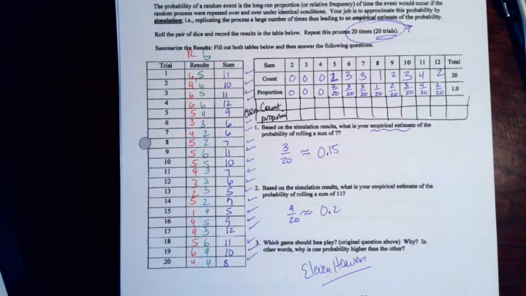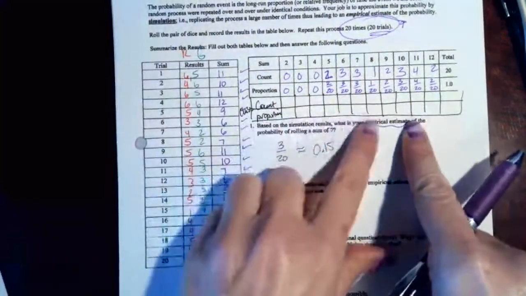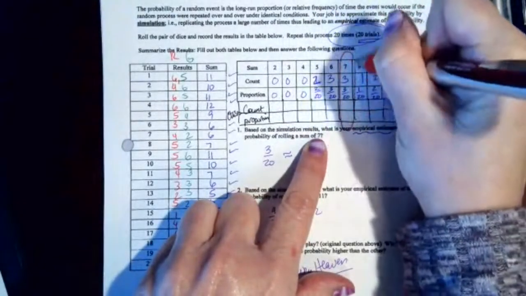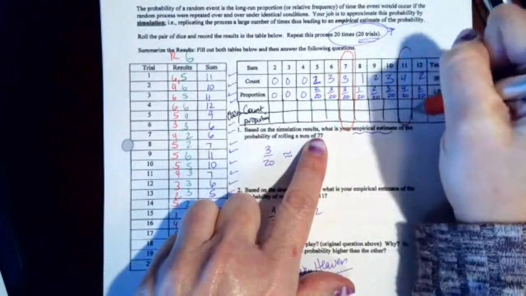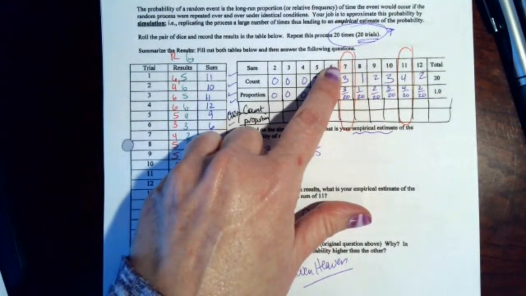It sounds like I was the only one who had more 11s. Let's gather some class data on the number of 7s that were rolled and the number of 11s that were rolled. So here's what I want you guys to do. I set this up for the whole thing, but we're not going to do the whole thing. We're just going to focus on 7s and 11s. Just for 7s right now, I would need to know how many 7s everyone rolled. So type that into the chat, the number of sums of 7 that you had when you did your 20.